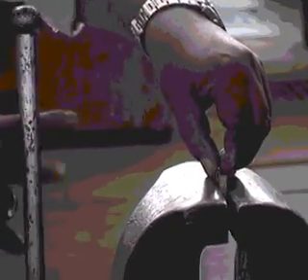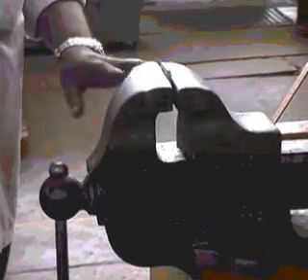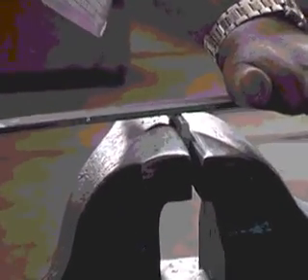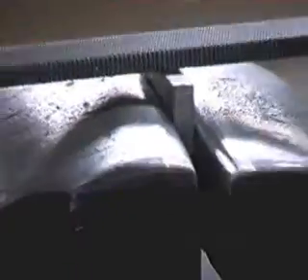Now we use a flat bastard file, and we file using the flat bastard file. The hand should be straight and stable, well poised, and we move it along the edge of the job. Strokes should be shifted uniformly side by side, and the file should be kept horizontal. The pressure should be applied when we are moving the file forward so that the file cuts slowly, and while moving back the pressure should be removed a bit.